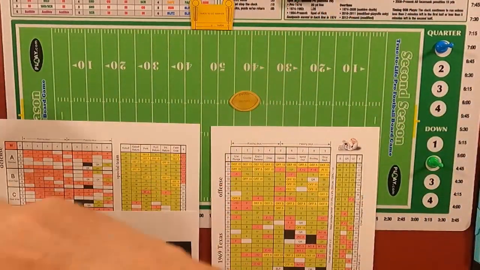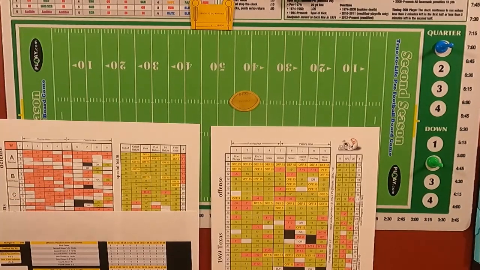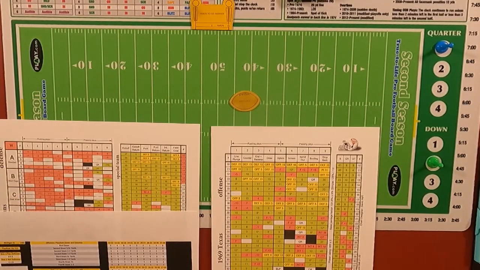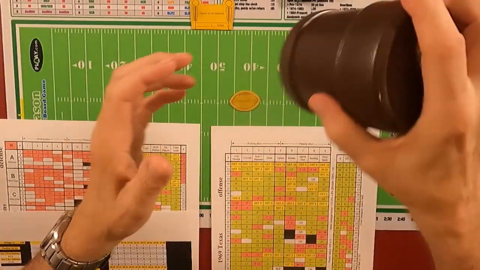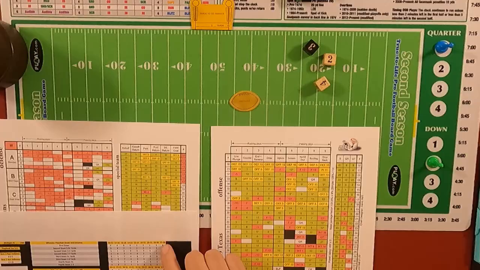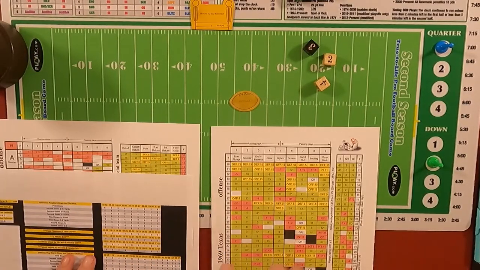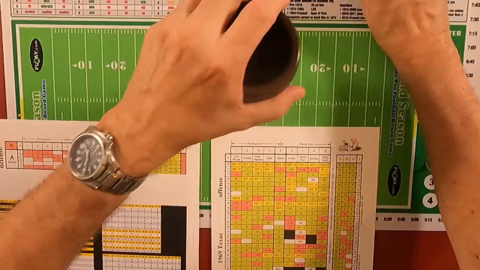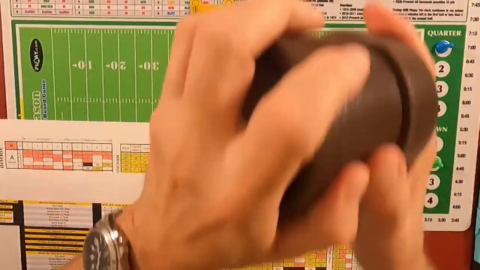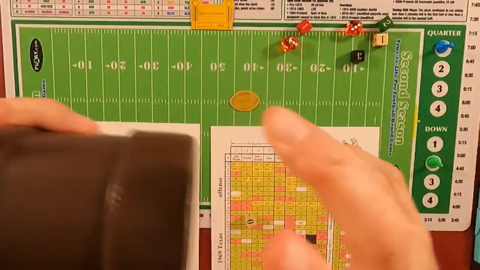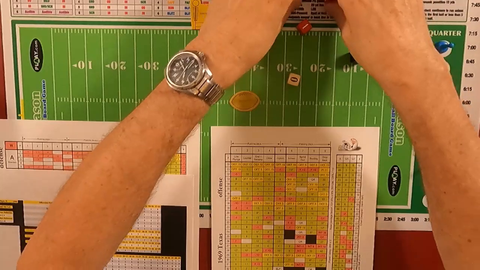All right, here we go. I'm going to go with, man, what do you go with, right? I'm going with an end reverse. He's going with 36, is an A, standard defense. Standard against the end reverse. Double threes don't count.